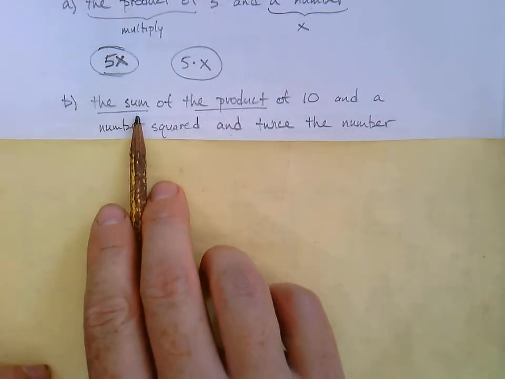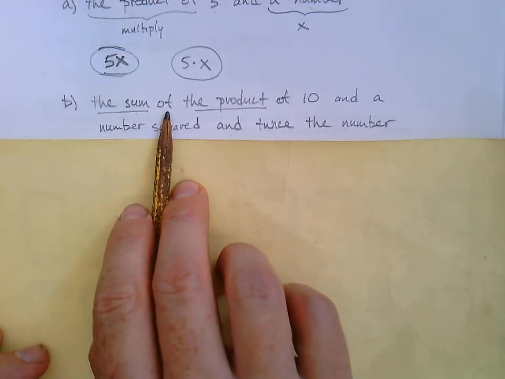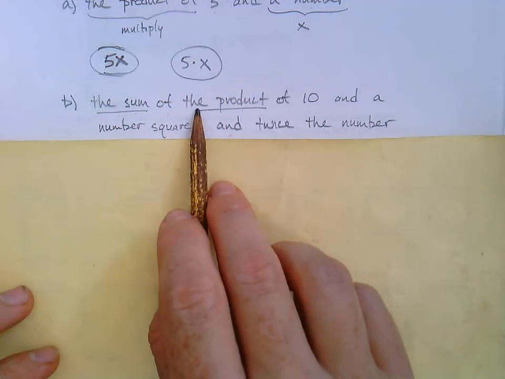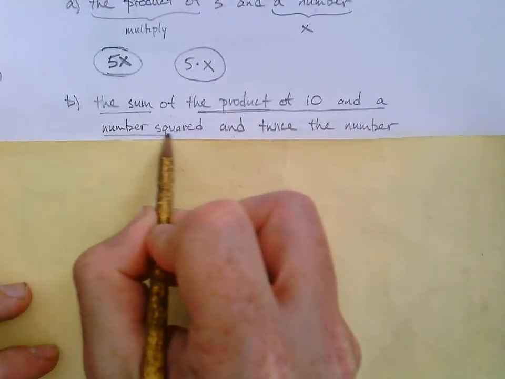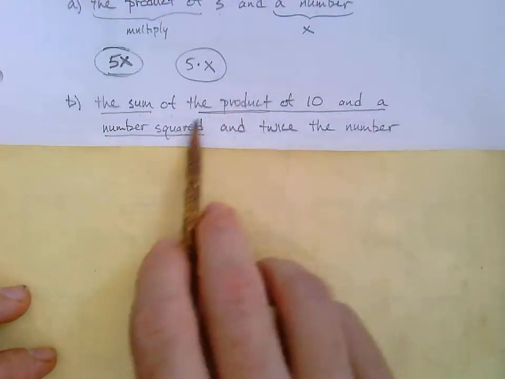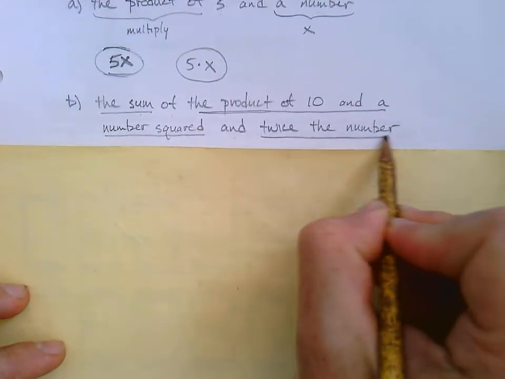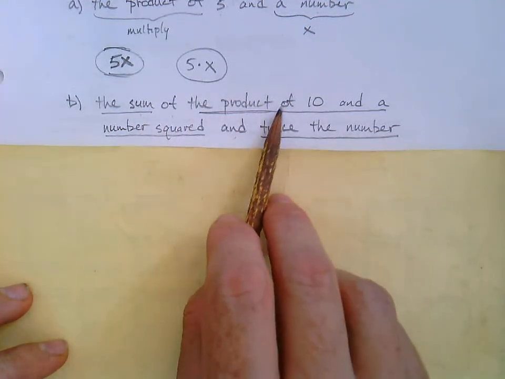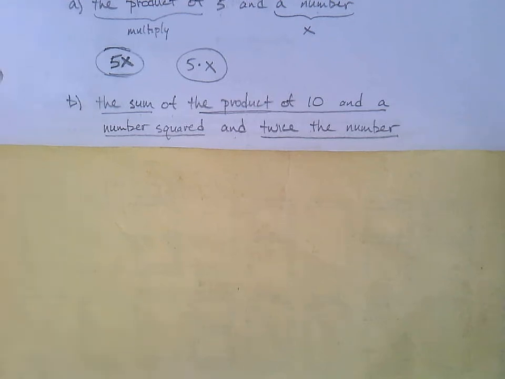Okay, so when you read the sum of, then we're looking for, okay, then what are they adding? What are the two parts being added? And the first one is the product of 10 and a number squared. That's the first part in the addition. And the second part of the addition is twice the number. So it's the sum of this and this. Okay, now we got to break that down.